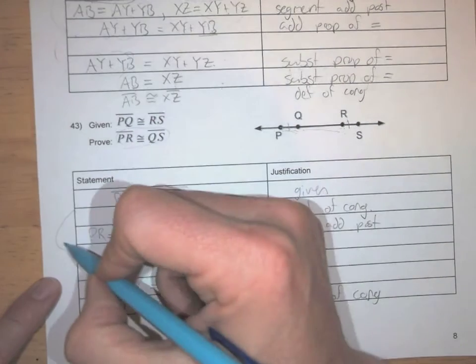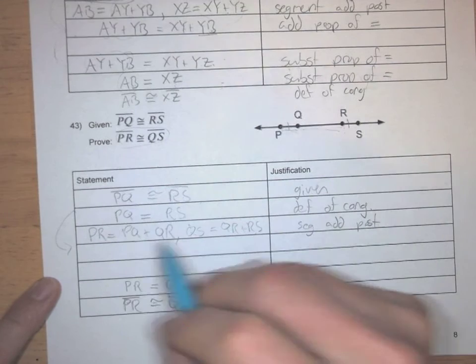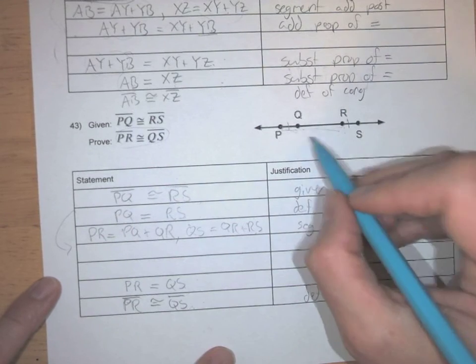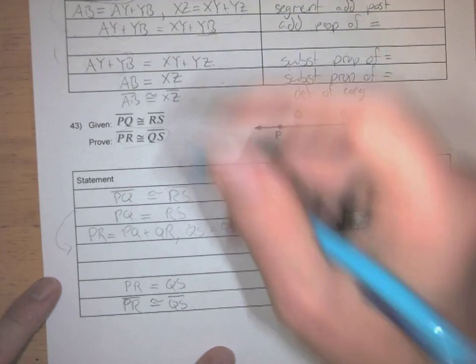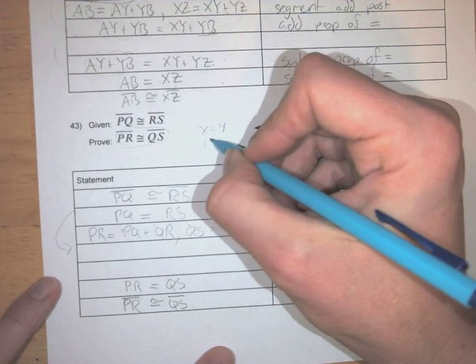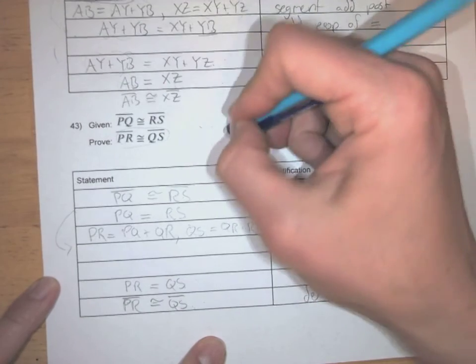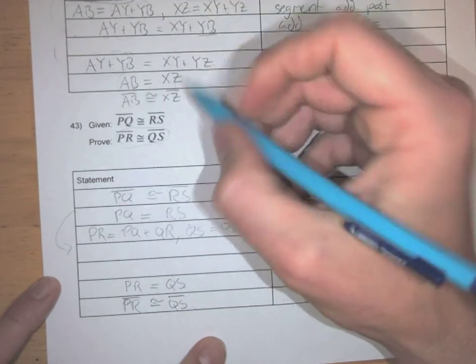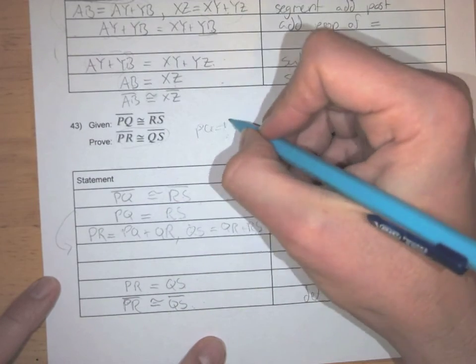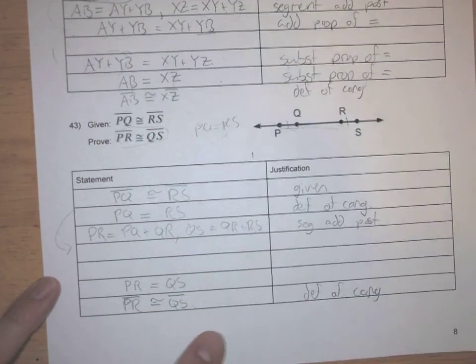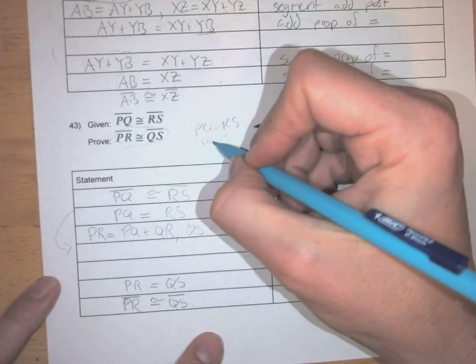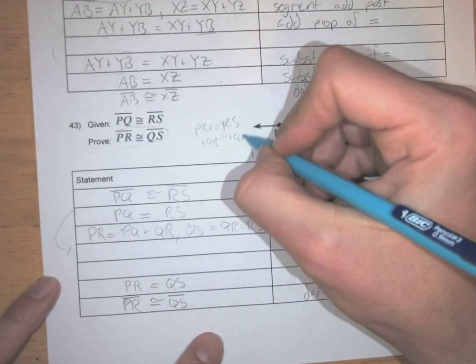Let's take this statement right here. If I take this statement, I can add the same thing to both sides. So if I had x equals y, I'm allowed to do plus 5 plus 5. Right? That's legal. Okay. So let's go back and see what we need to do here. If I have PQ equals RS, what I can do is I'm allowed to go plus QR plus QR.